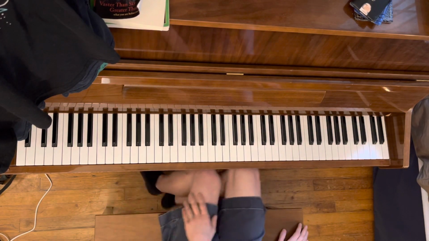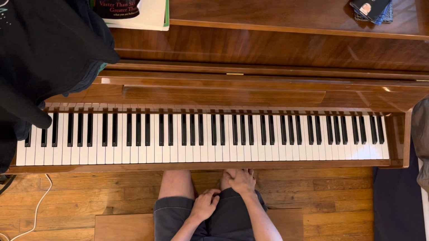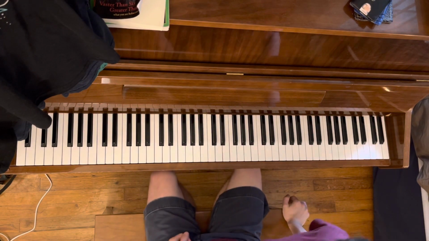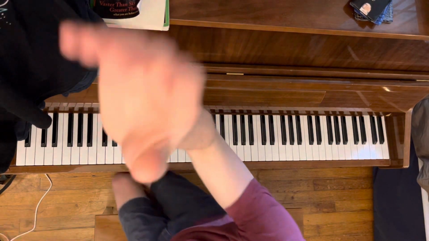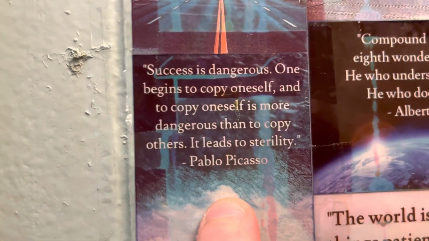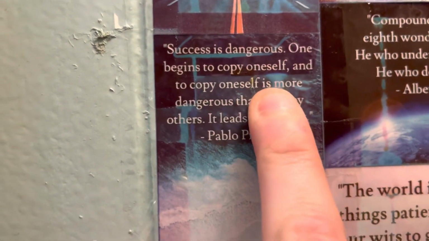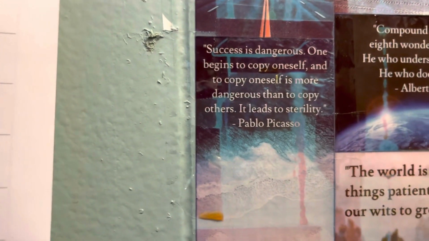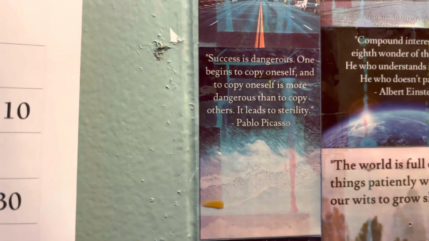But don't just start with the recipe. Even if it's your own recipe, there's a quote, I think, by Pablo Picasso: success is dangerous. One begins to copy oneself, and to copy oneself is more dangerous than to copy others. It leads to sterility, right? So have fun.